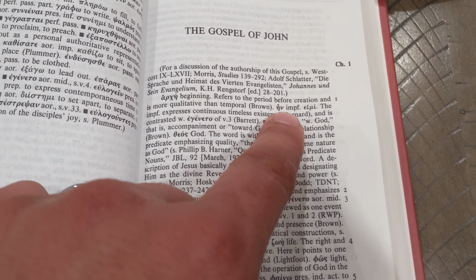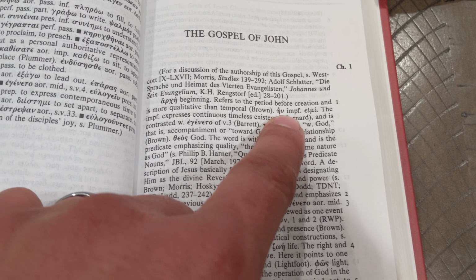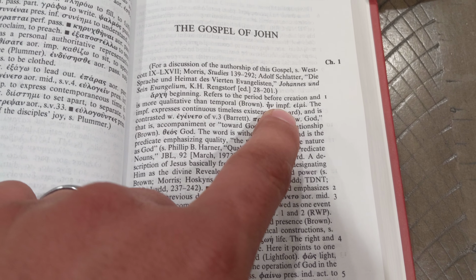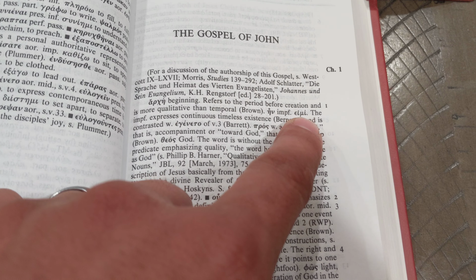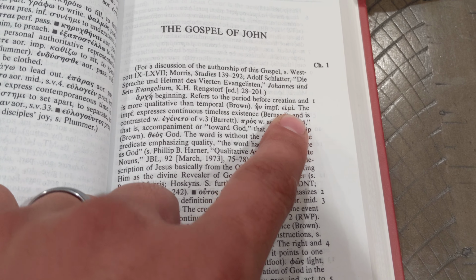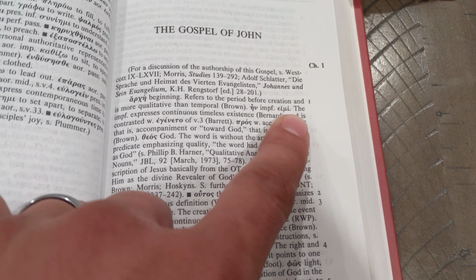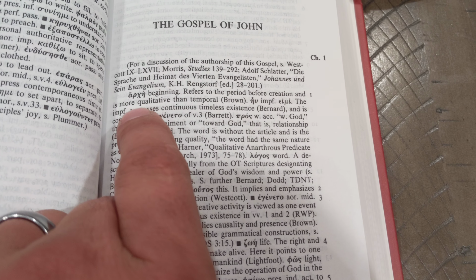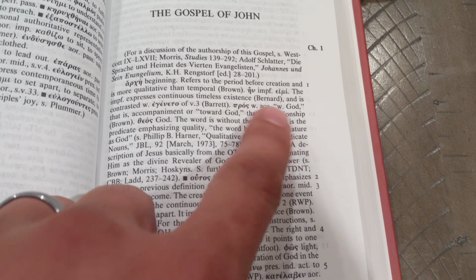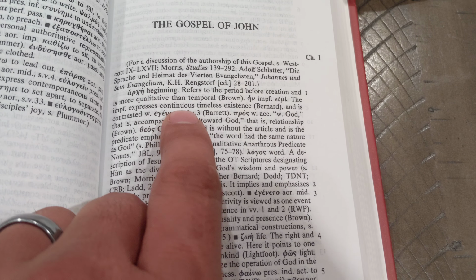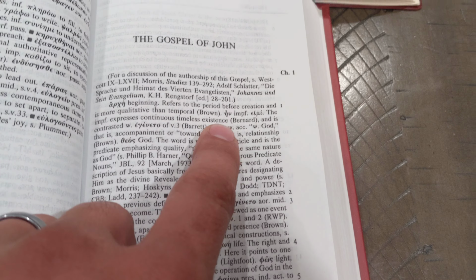And then here we have en, okay? En is imperfective, and then followed by eimi. En is the imperfective of eimi, I believe. And it is more qualitative. The imperfective expresses continuous, timeless existence.